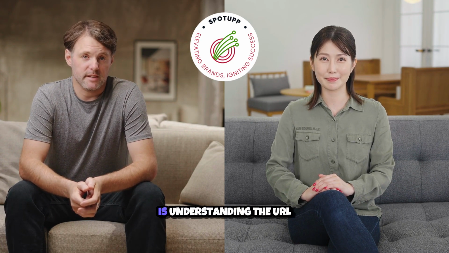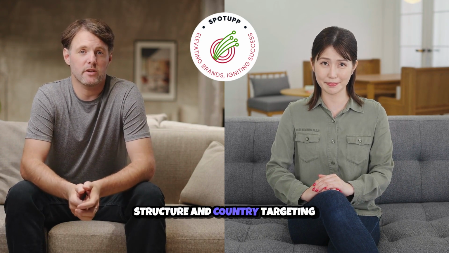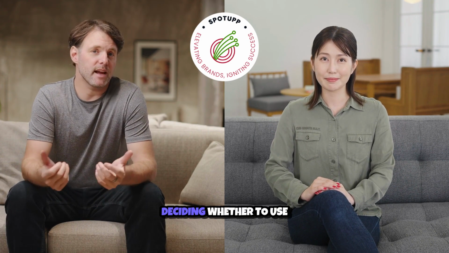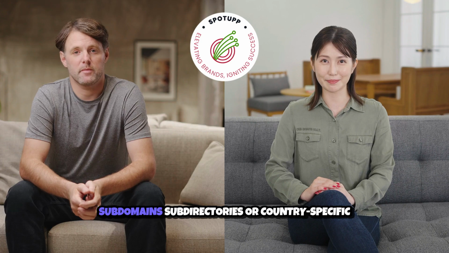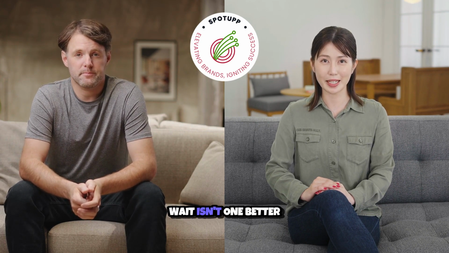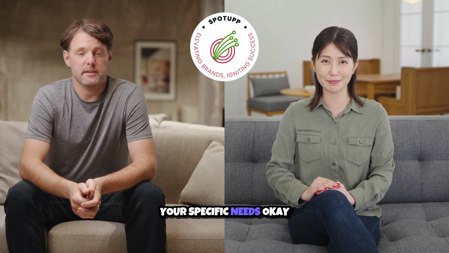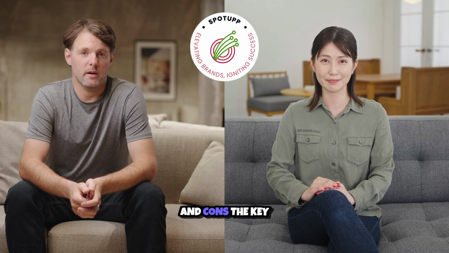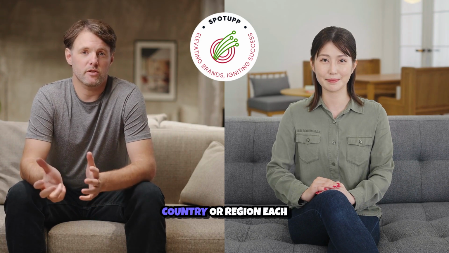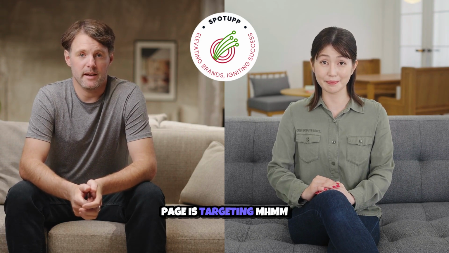Sure. The first thing is understanding the URL structure and country targeting. Right. How does that work exactly? It's about deciding whether to use subdomains, subdirectories, or country-specific domains for your website. Wait, isn't one better than the others? Well, it depends on your specific needs. Okay. Each has its pros and cons. The key is ensuring search engines can correctly identify which country or region each page is targeting.